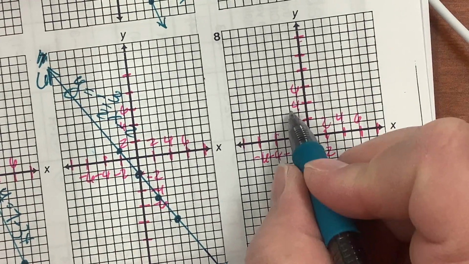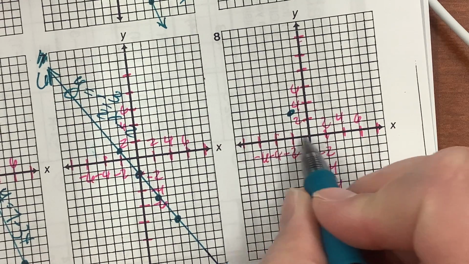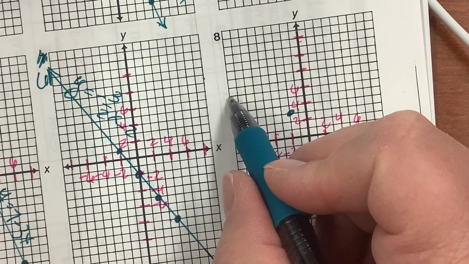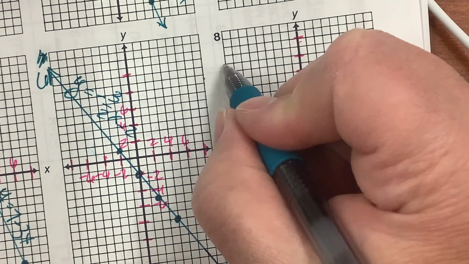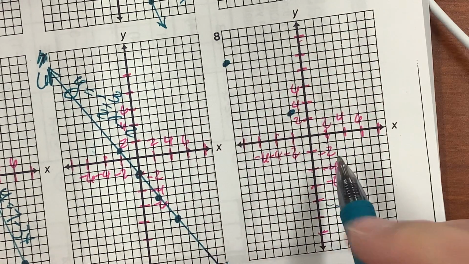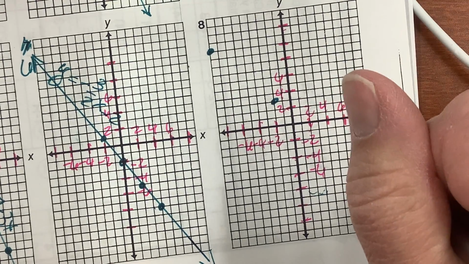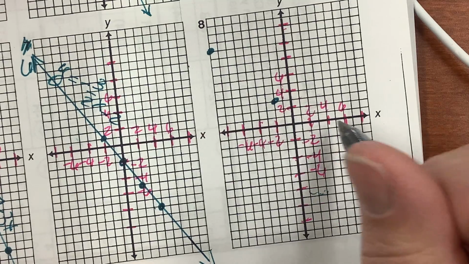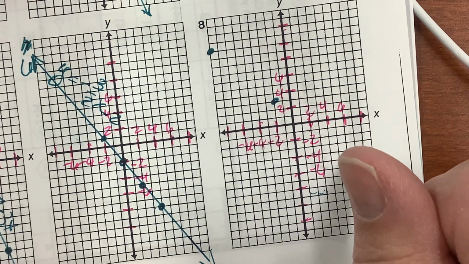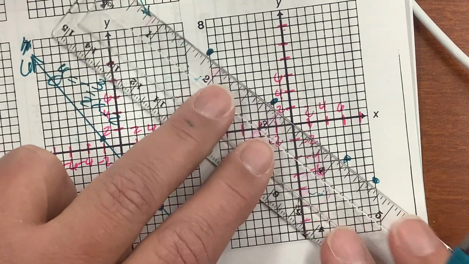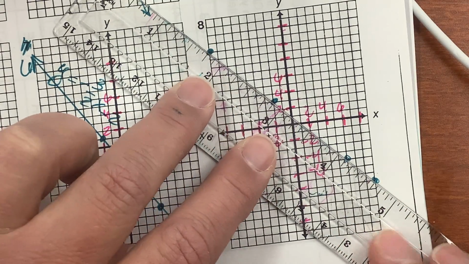negative 2, positive 3. Negative 9, oof, right on the edge. Positive 10, 6, 8, 10. Wow, right on the edge. Positive 9, negative 8, right down there. And positive 6, negative 5, right there. Wow, those are some pretty far apart points, huh? But don't worry, got a ruler long enough.